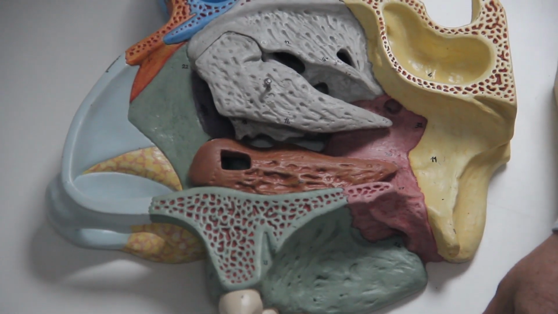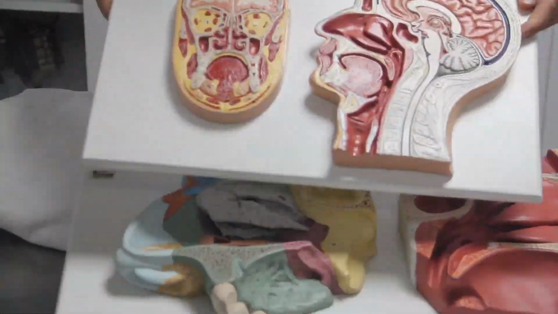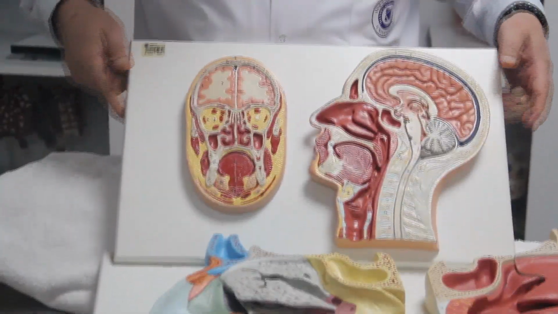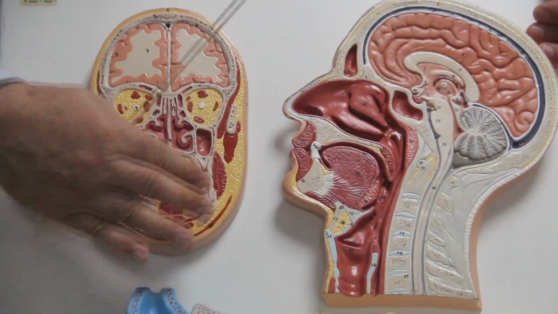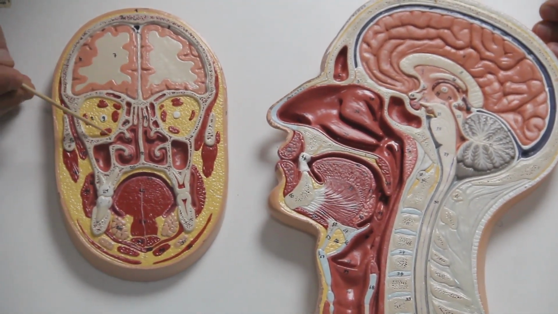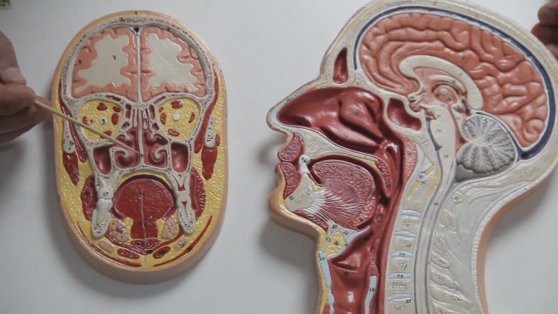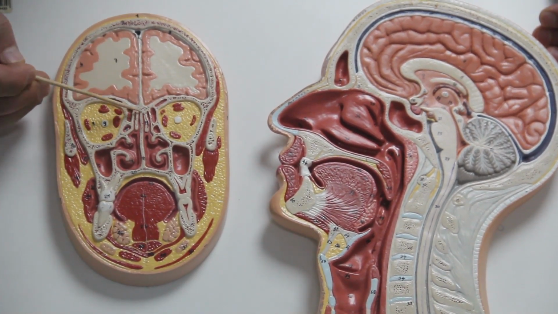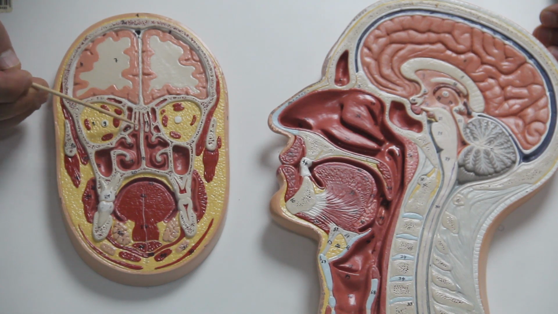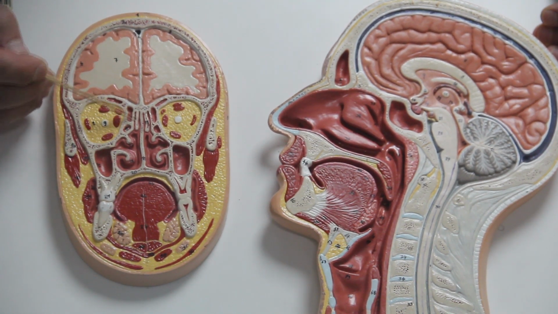Okay, so that's that. Let me show you this model here, and I'm going to go to the cross section after that. So this is the frontal section of the head region. These are the orbits. This is the eyeball. These are the muscles, and this is the nasal septum here, as you can see. This is the medial wall of the nasal cavity, and here is the concha.